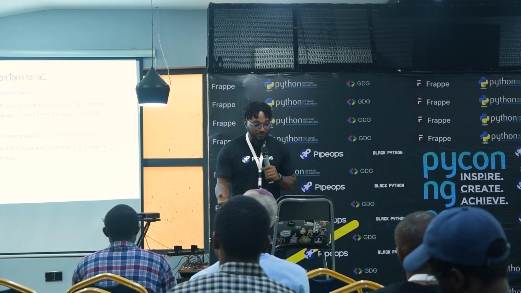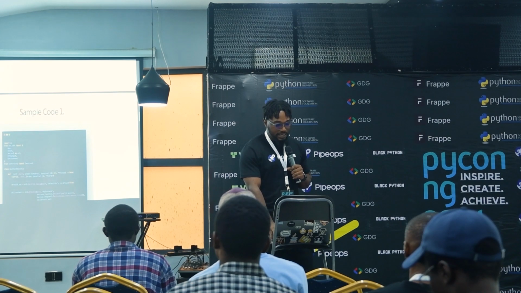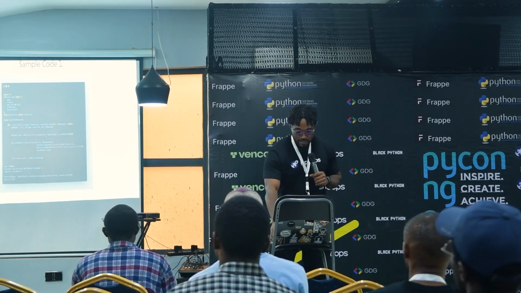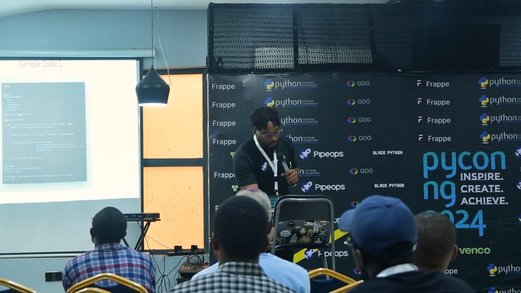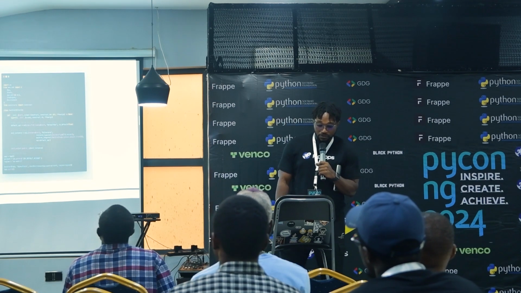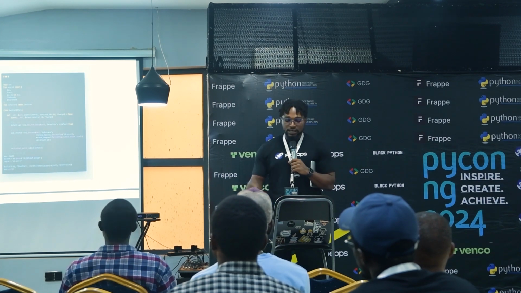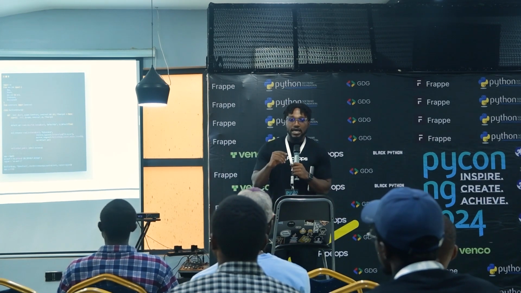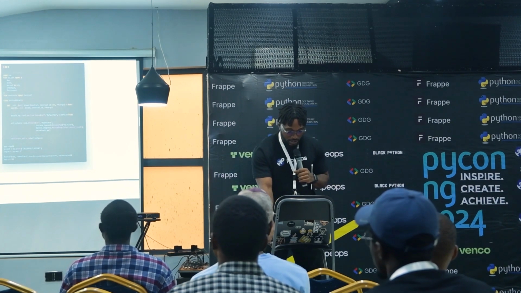Next on my list is a sample Python code that provisions an EC2 instance on AWS using the default VPC and outputs the public IP once it's done. We'll actually run this code. I'll show you the repository I've put up and show you how it works in more detail.